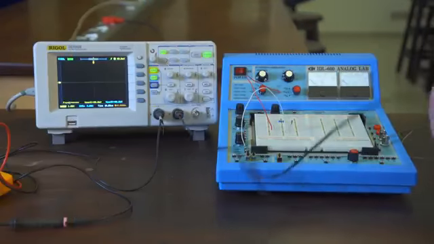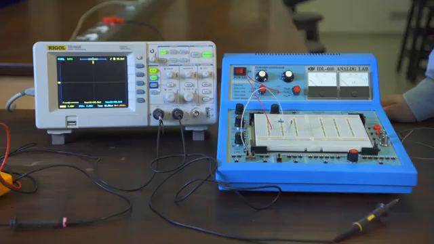Right, now we move on to part 2 of experiment 6. Now, as you recall, the purpose of the low pass.